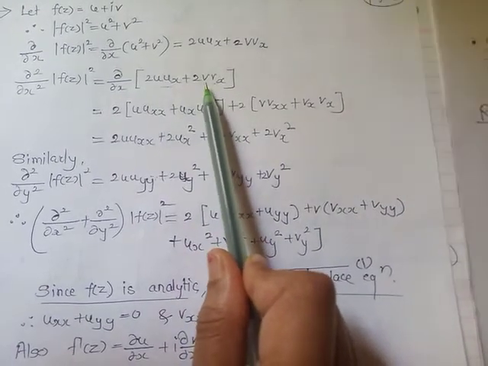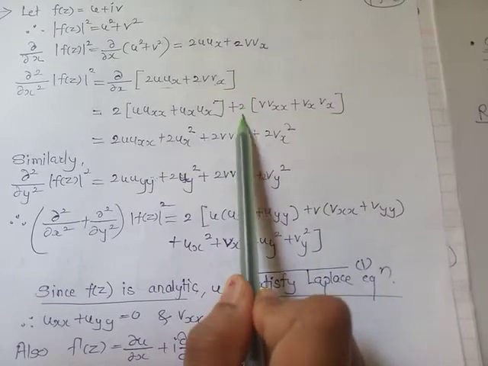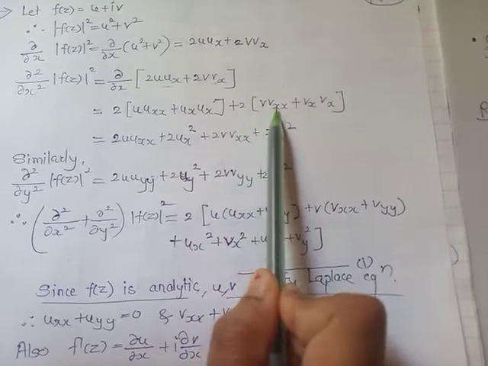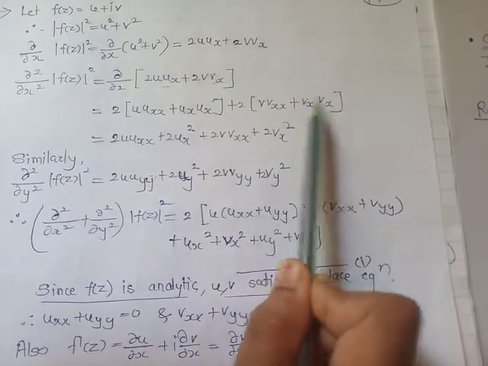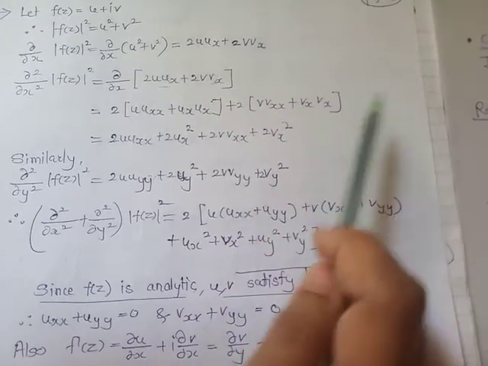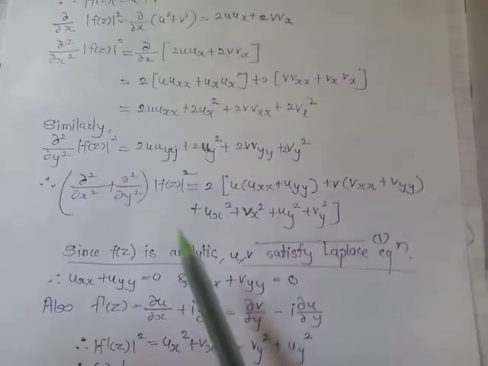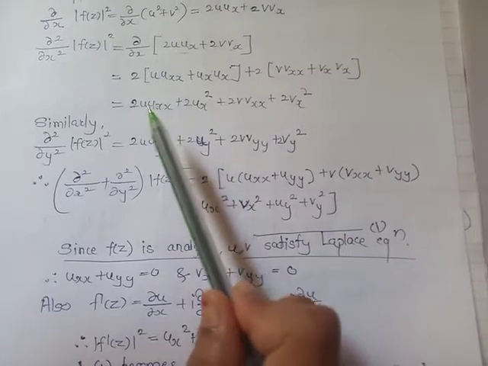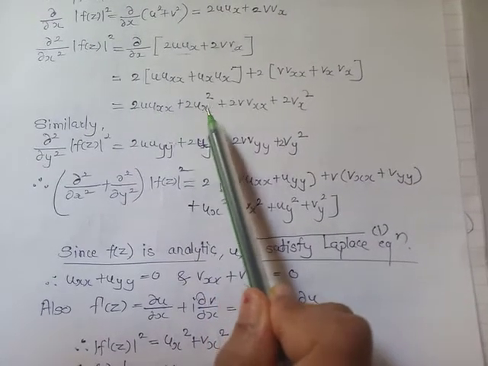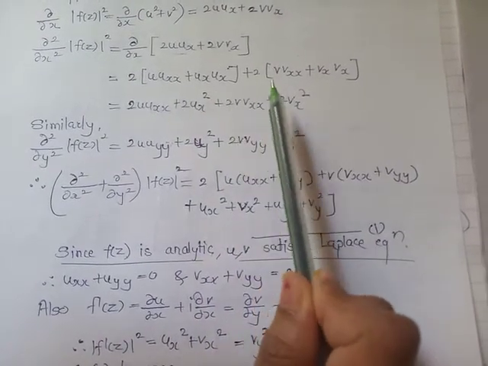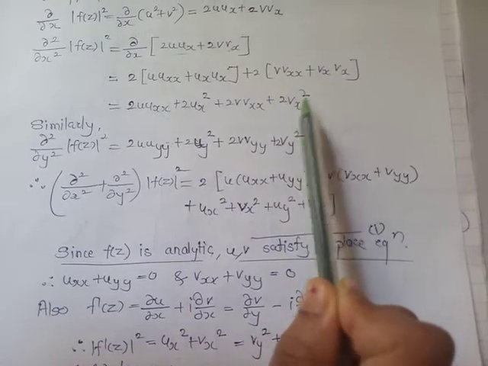Similarly, we can write 2 v vx, for that 2 into bracket first into derivative of second plus second into derivative of first. Now we can write this as 2u uxx plus 2ux square plus 2v vxx plus 2vx square.